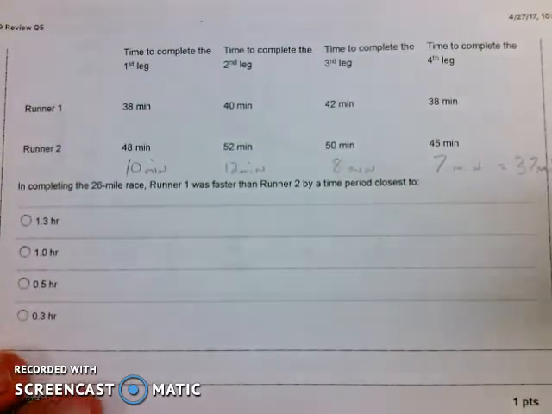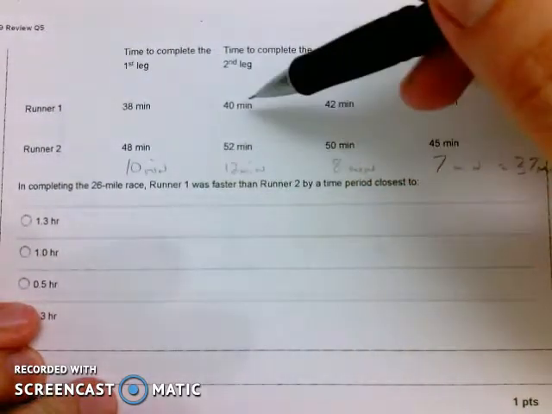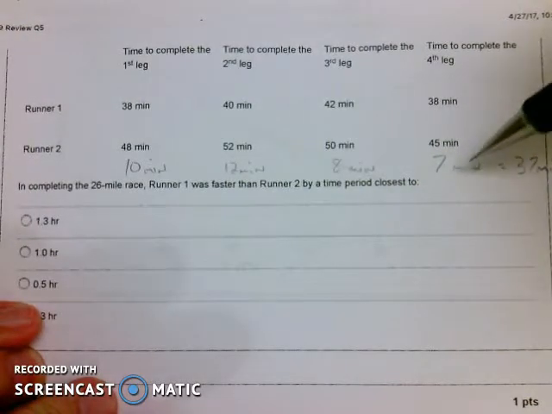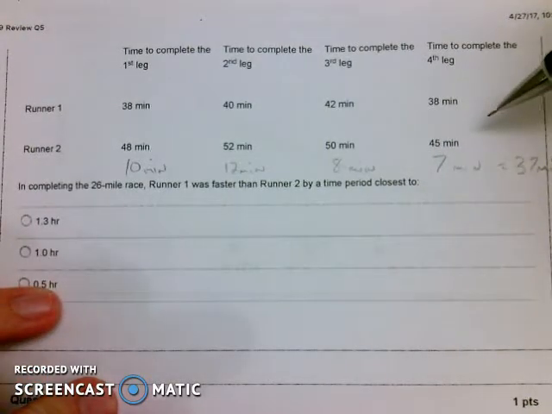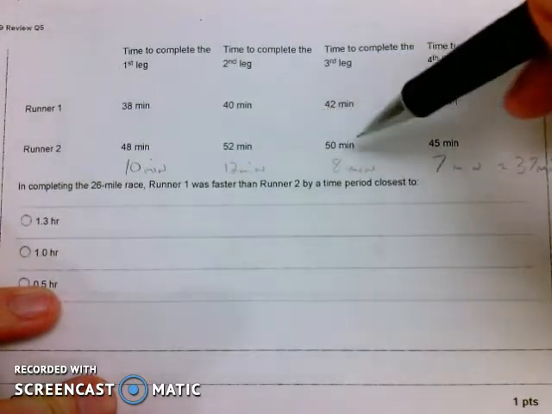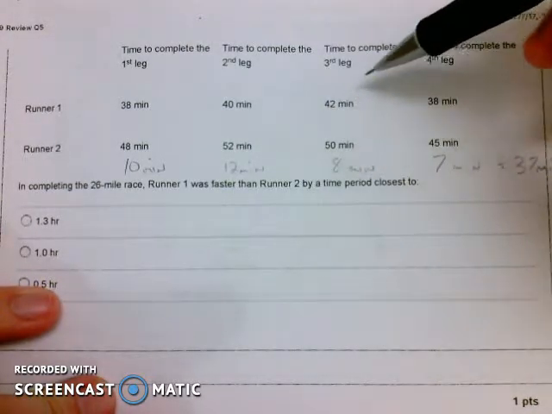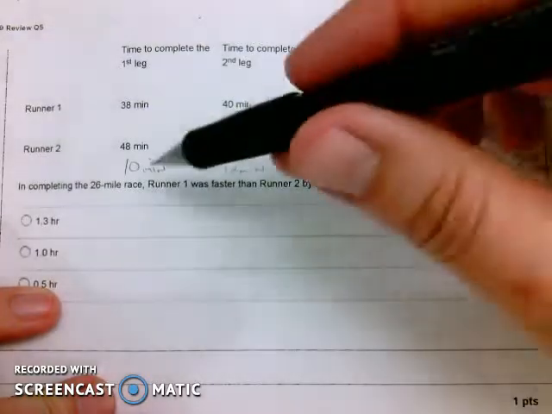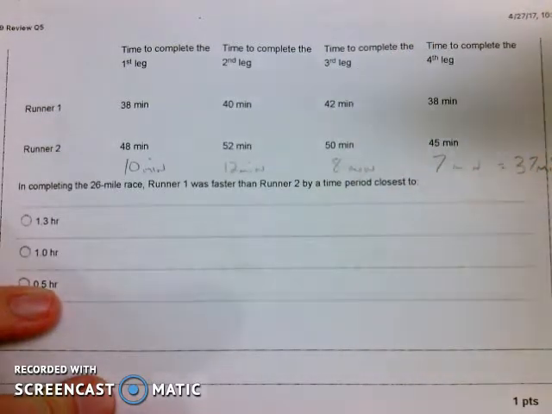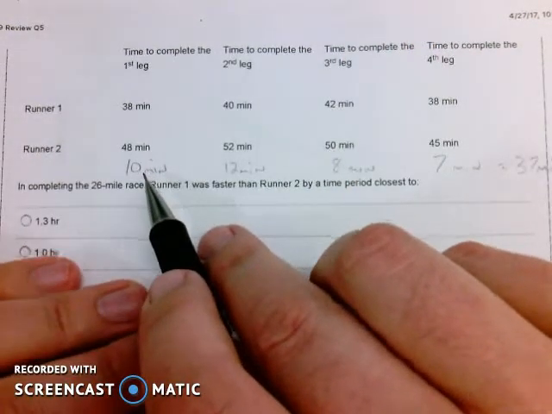Now, in some case, like these are positive, right? If there was one where it was negative, you would need to take that into account. If somewhere in the race runner 2 ran a faster leg than runner 1, you would need to subtract here instead of making these all positives. Anyway, just be careful. Think it through.